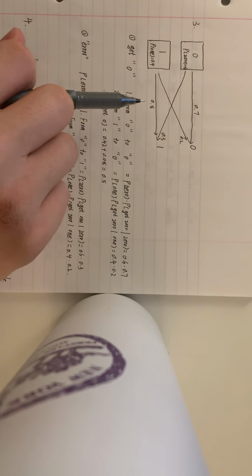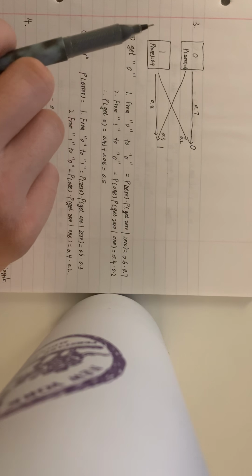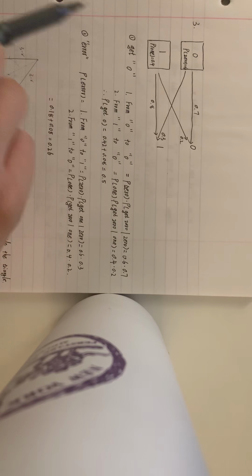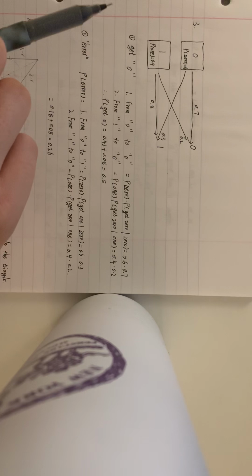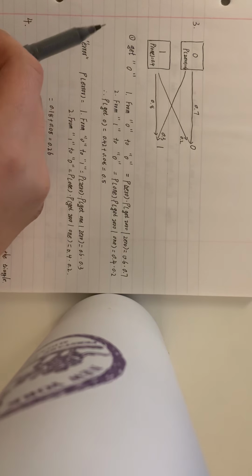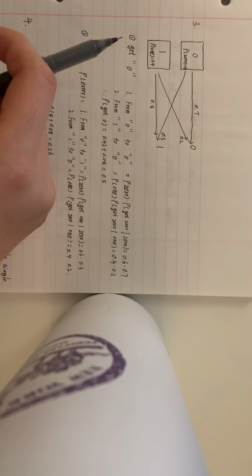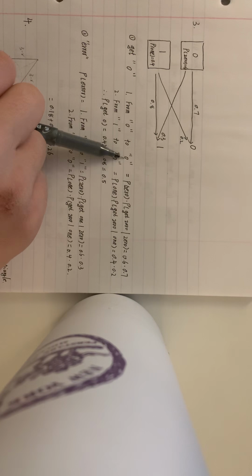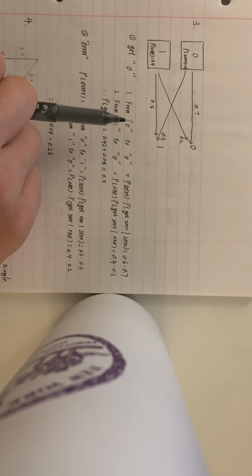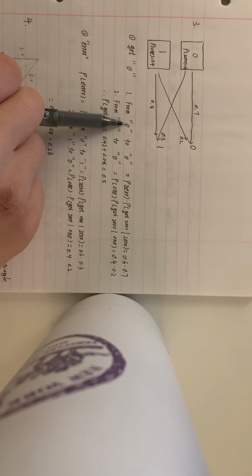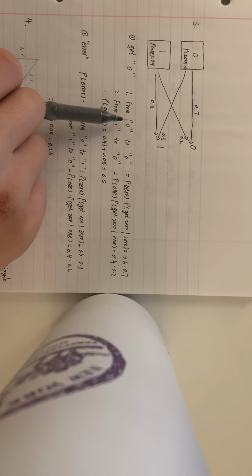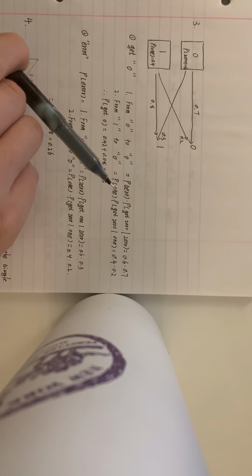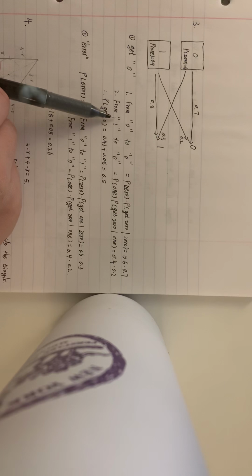For the first question, we need to find the probability that data 0 is received. For this question, we need to consider two conditions. The first is receiving 0 from the transmitter sending 0, and the second condition is receiving 0 from the transmitter sending 1.